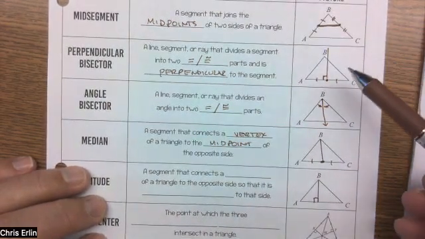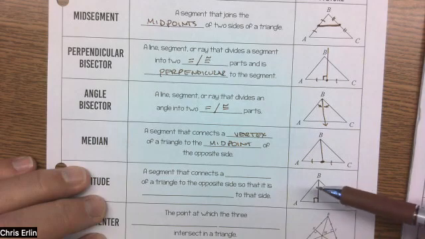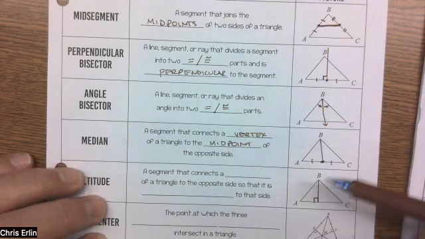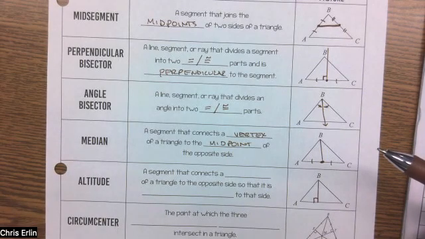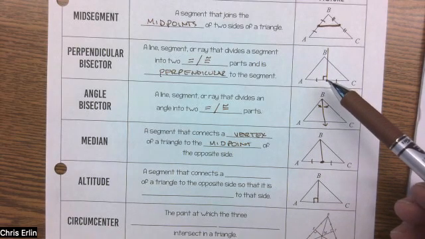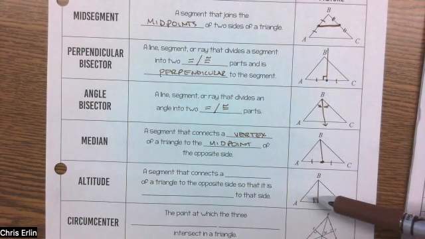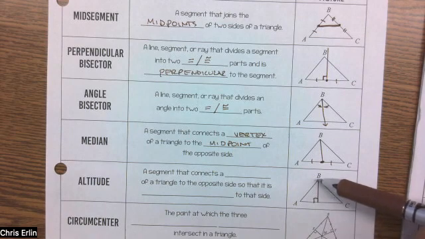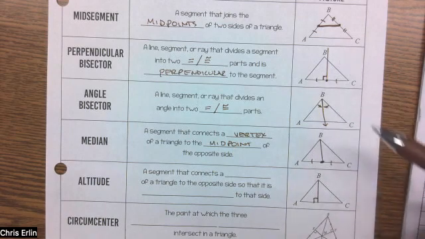So what's the difference between a perpendicular bisector and an altitude? Altitude makes it altitude what? Good. The perpendicular bisector has to go through the midpoint. The altitude doesn't. The altitude goes through the vertex. The perpendicular bisector doesn't.